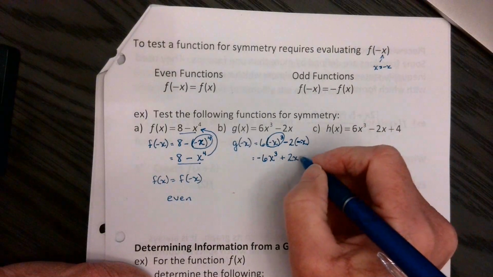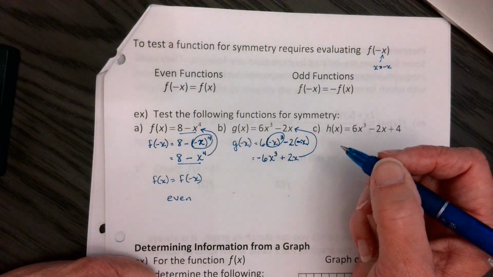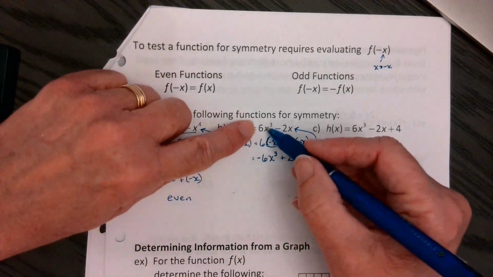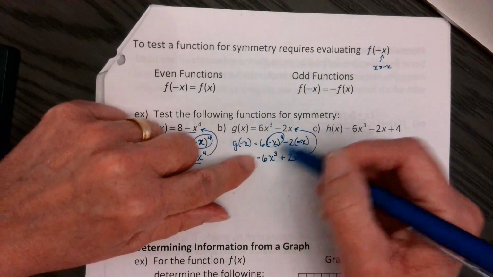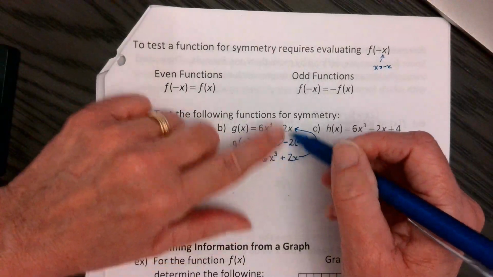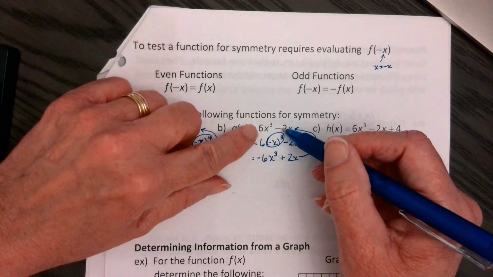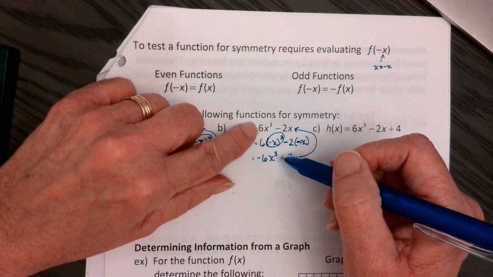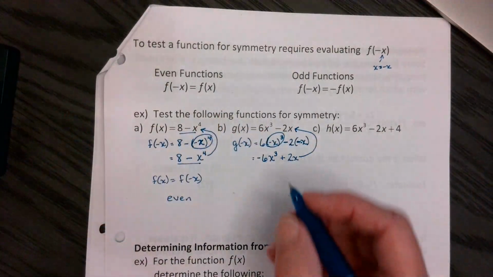So at this point, I'm comparing that to the original. This changed, so it can't be even. This changed, but this one, oh, this one did as well. I was getting ready to say this one didn't. They both went to the opposite. This was positive, it became negative. This was negative, it became positive. All signs changed.